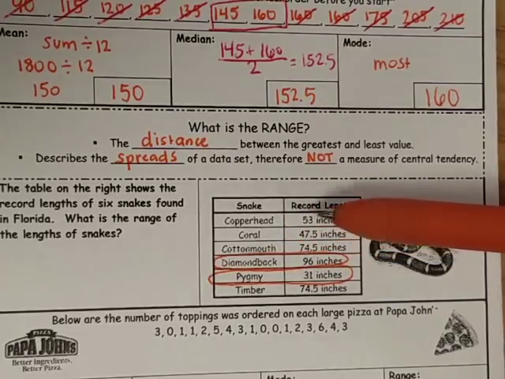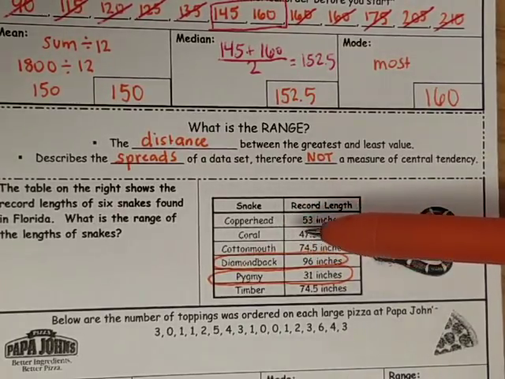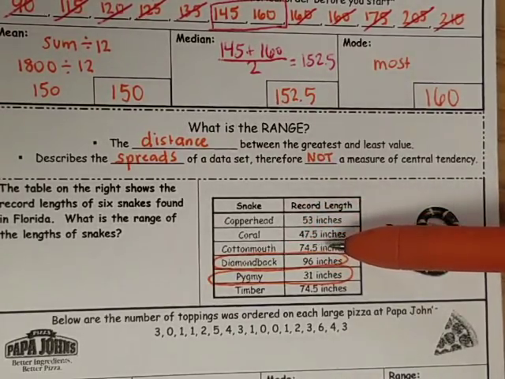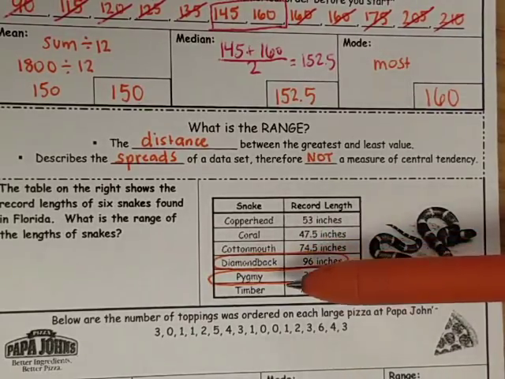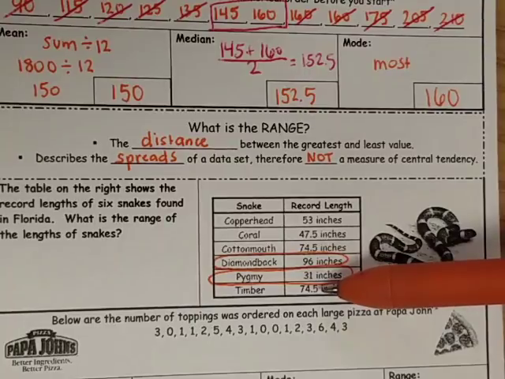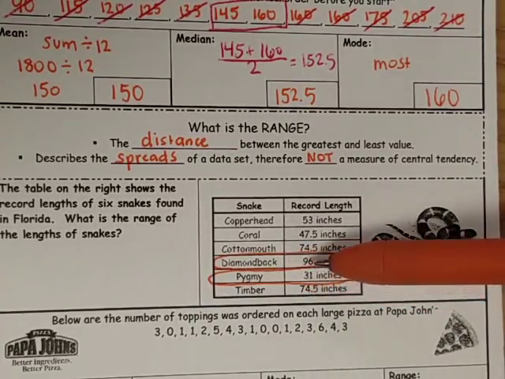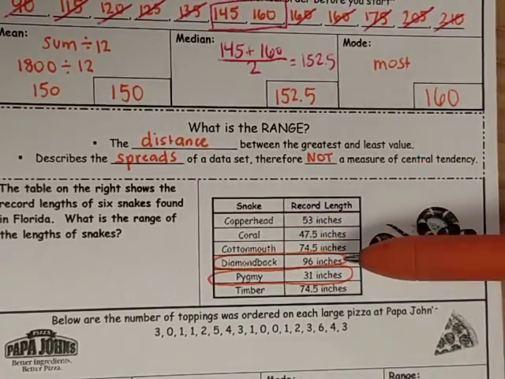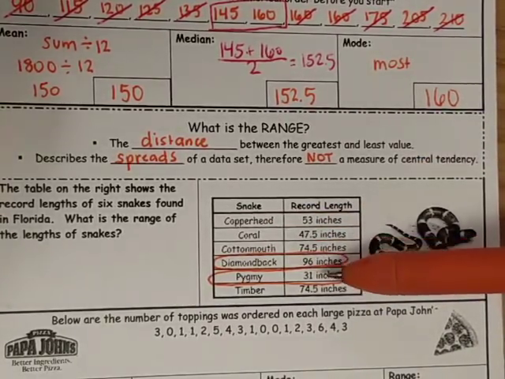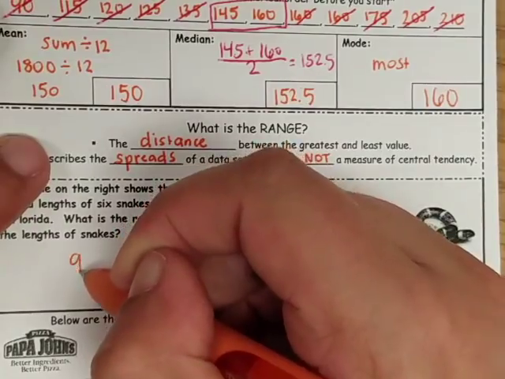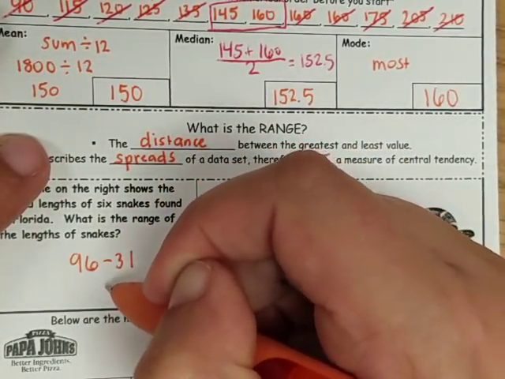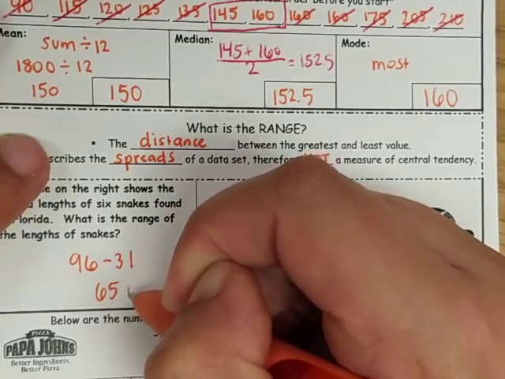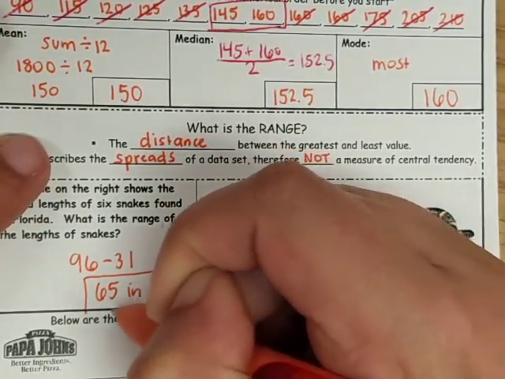So you've got a copperhead at 53, a coral at 47.5, a cottonmouth at 74.5, diamondback at 96, pygmy at 31, and a timber at 74.5. So the two that I see are the biggest and the smallest are the diamondback and the pygmy. So that's why I went ahead and circled them. And then to find the range, I'm going to subtract the largest minus the smallest. So 96 take away 31 is a difference of 65. So my range is 65 inches.